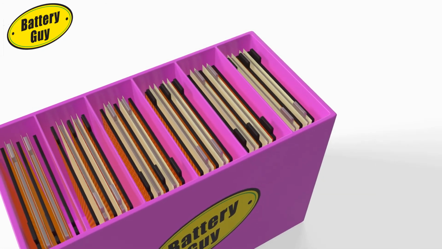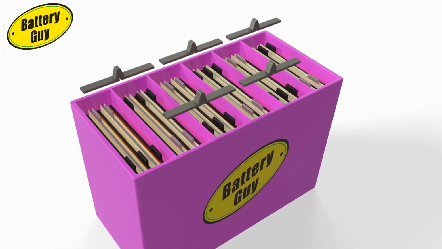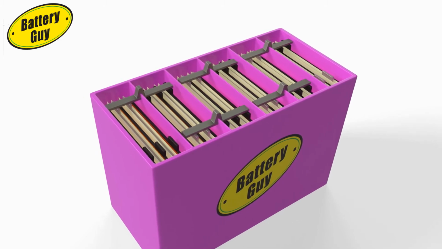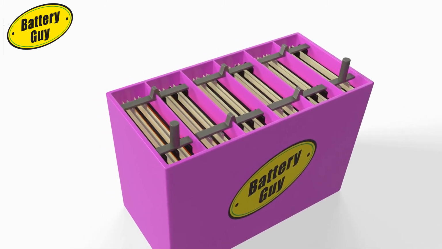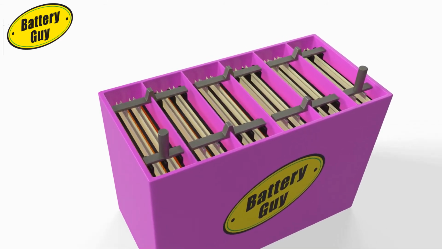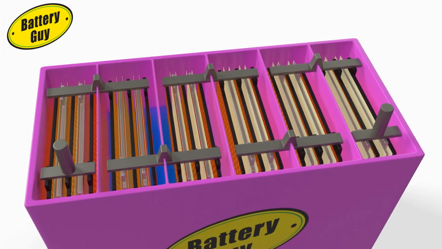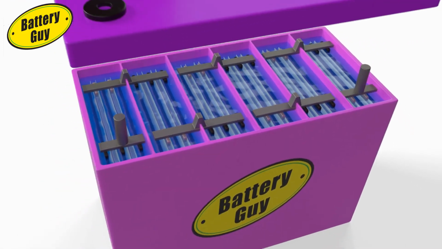The positive cathodes of one cell are connected to the negative anodes of the next cell, and terminal posts are added to create positive and negative connection points outside the case. Each cell is filled with an electrolyte solution of sulfuric acid, and a lid is put in place.